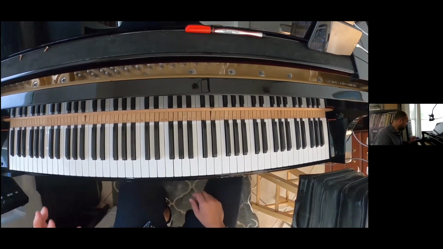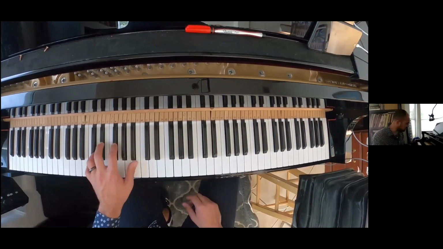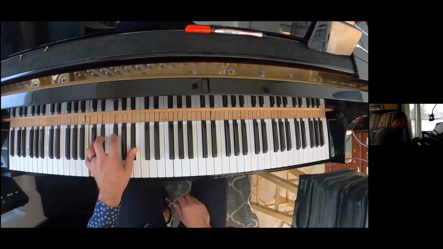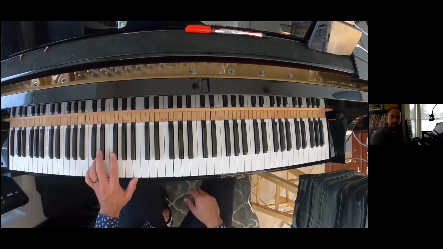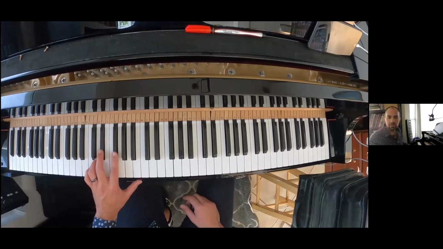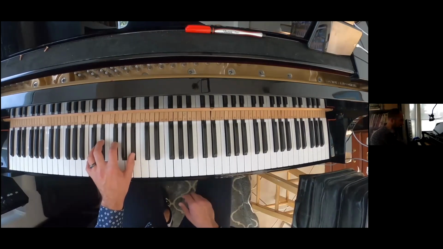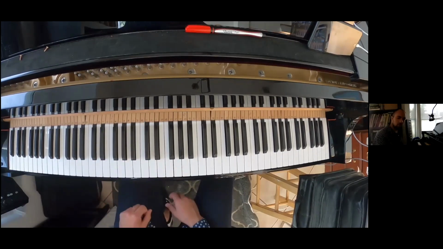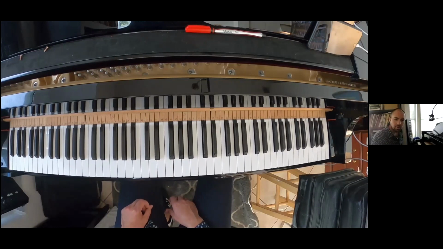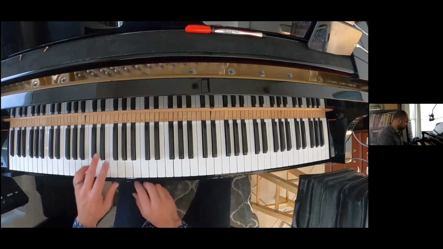Okay, minor 6. So now we have half diminished. Half diminished. C, E flat, G flat, and B flat. Okay, we're going to start with the C here. And we're doing the same diminished chord in between.